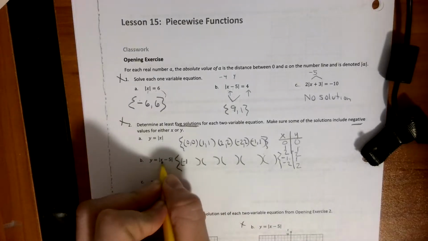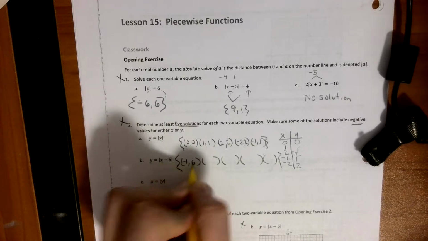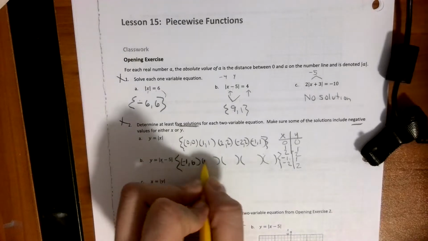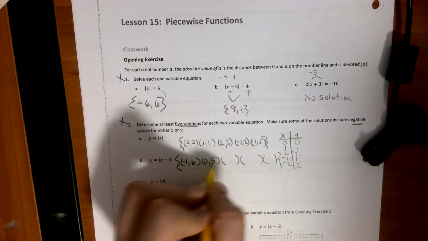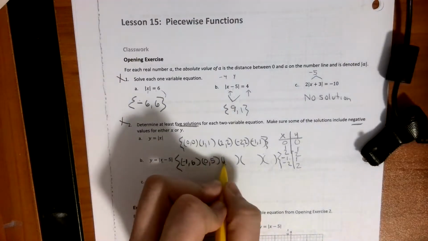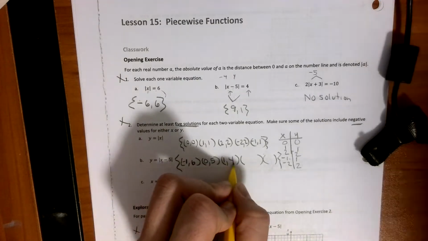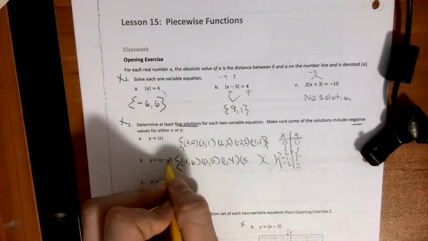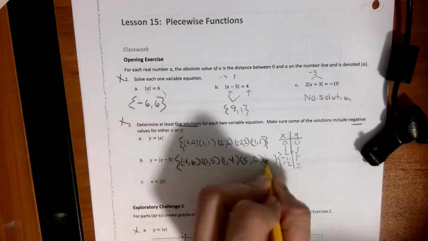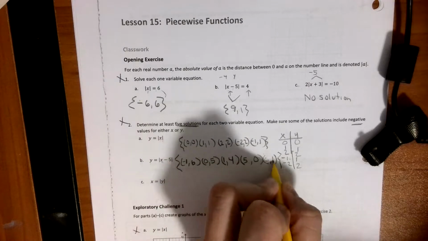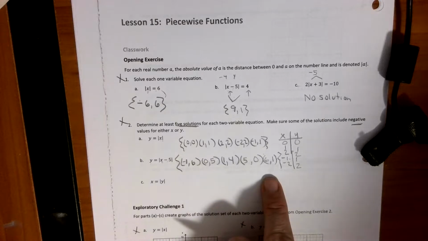If I put a -1 here, -1 and -5 make -6, but the absolute value of -6 is 6. If I put a 0 for my x, 0 minus 5 is -5, and the absolute value comes out as 5. What if I put in a 1? 1 take away 5 is -4, and the absolute value of -4 is +4. Let's put in a 5. 5 minus 5 is 0, the absolute value of 0 is 0. And let's put in a 6. 6 minus 5 is 1, the absolute value of 1 is 1. So those are our points. If we needed to plot those, we could.